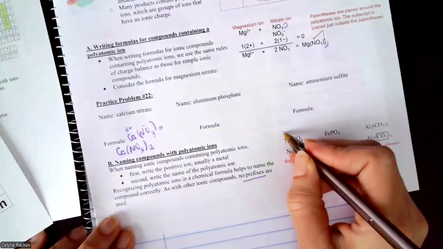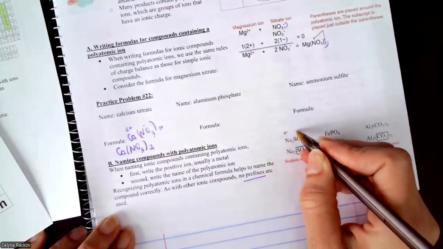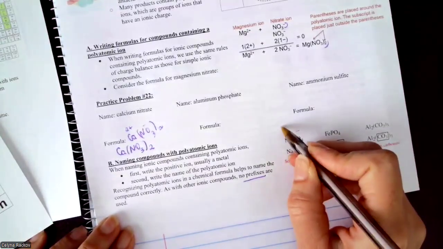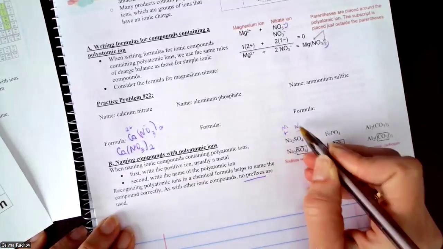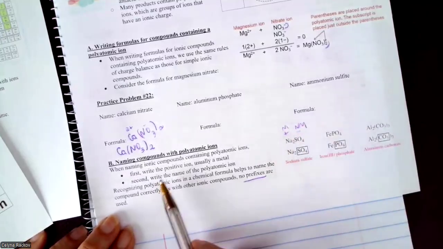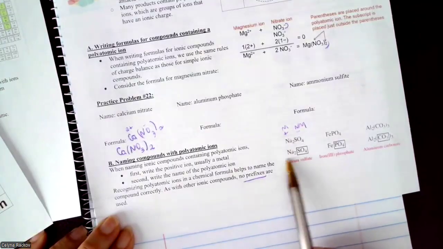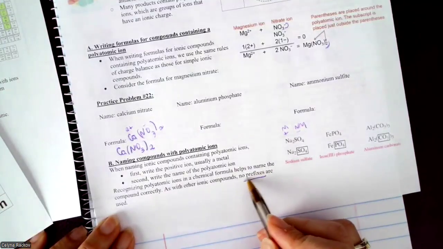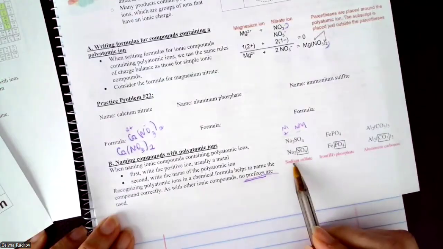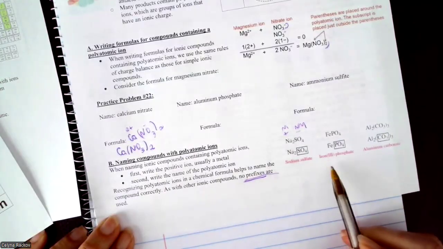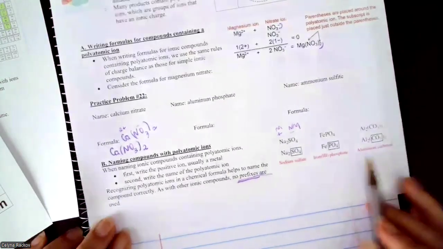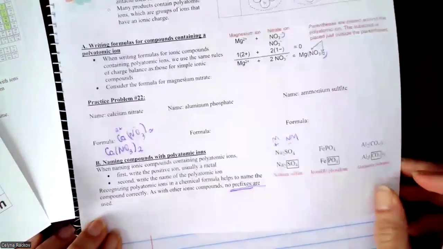You have the metal portion that's positive, and then the nonmetal. So for ionic compounds, you do not say the prefixes. So: sodium sulfate, iron 3 phosphate, aluminum carbonate.